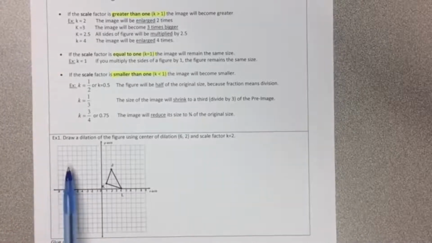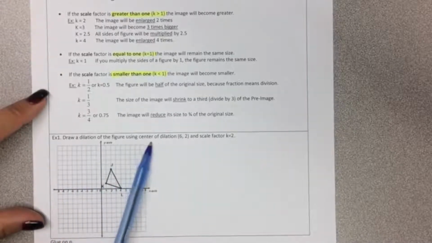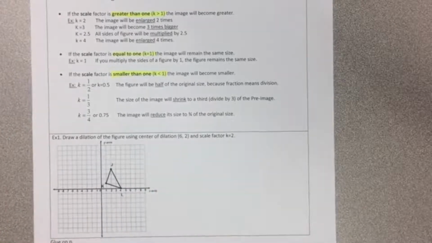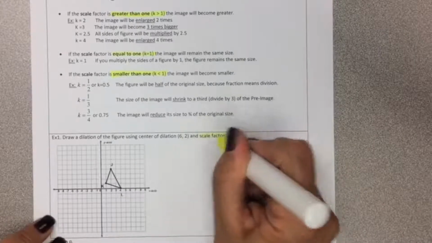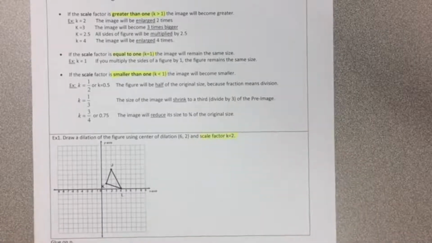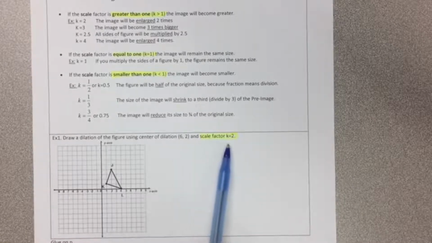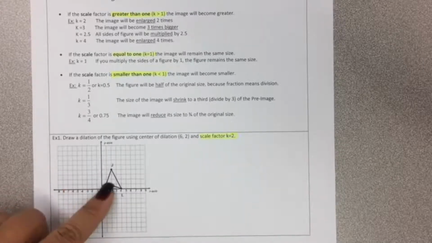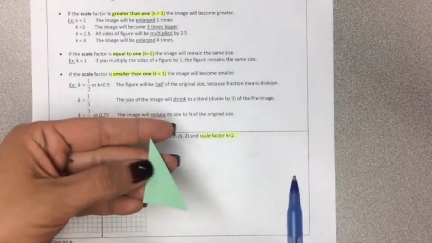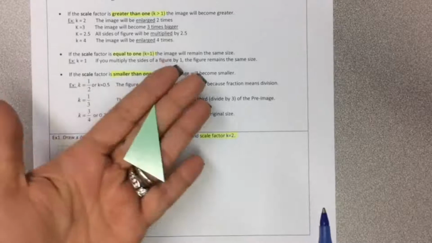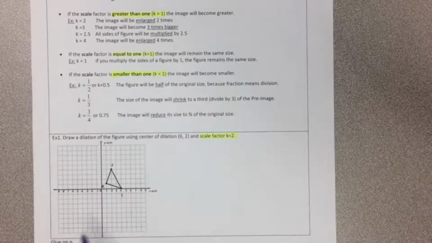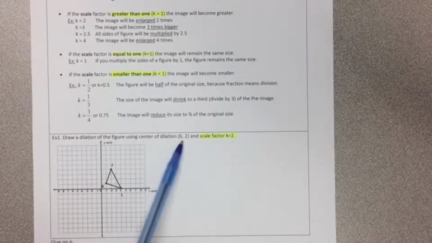Let's say I have to draw a dilation of a figure using center of dilation (6, 2) and scale factor 2. First of all, the scale factor 2 means I have to multiply by 2. Scale factor is the number you multiply by in order to get some similar figure. So scale factor 2 means multiply by 2. It means that your figure has to be bigger. So this triangle, or the problem that you have, times 2, gives a larger image.